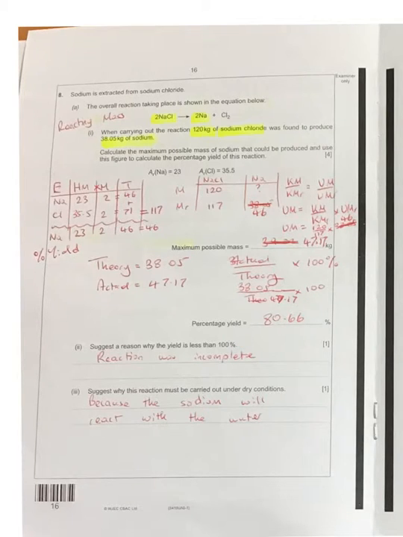Now finally, why was the yield less than 100? Now there's a lot of reasons we could have thought about that. We could have had product lost or the reaction incomplete. And then finally, why was it carried out under dry conditions? Well, I want you to think about when we looked at those reactions of group 1 and we were dropping the lithium and sodium in water. So if there's water, because it's not dry, they will react very violently. Okay?